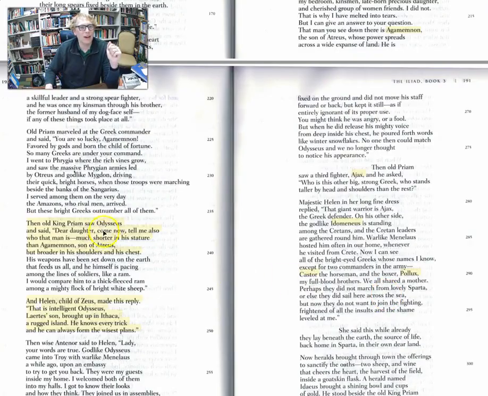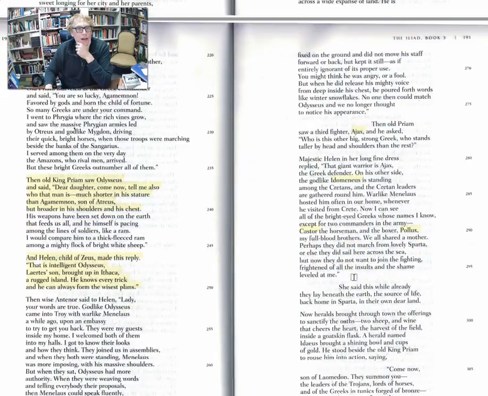And then he has her point out Odysseus. And she says, Odysseus, he knows every trick, and he can always form the wisest plan. So Agamemnon's huge, but Odysseus is smaller, but smarter. A third fighter, Ajax. And then she also points out Idomeneus, a more minor character. You don't need to remember his name yet. I feel bad, I shouldn't say that. He gets his own stories too. Anyway, she also mentions two very minor characters. You don't need to remember these names, but she mentions her brothers, Castor and Pollux, they're not there. She points out that she doesn't know where they're at.